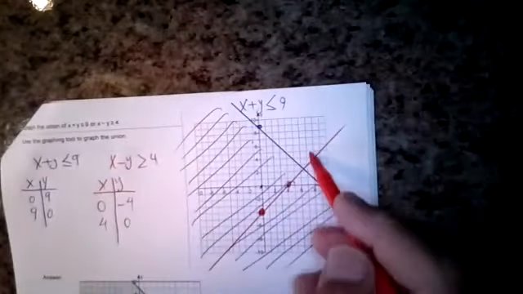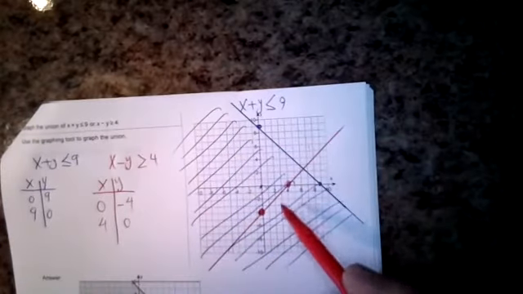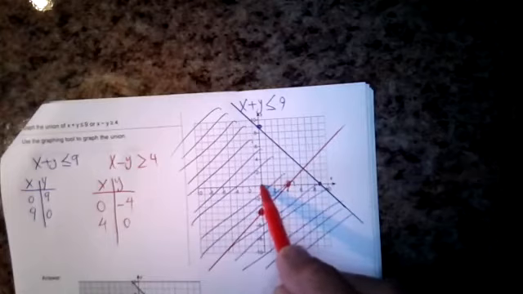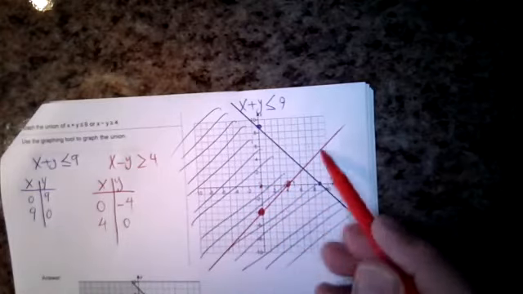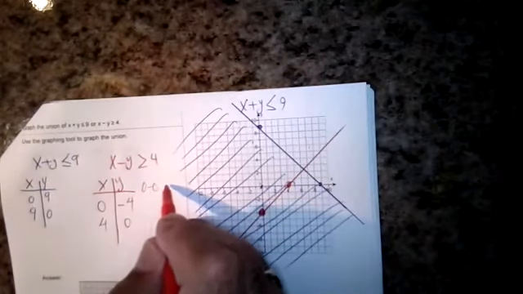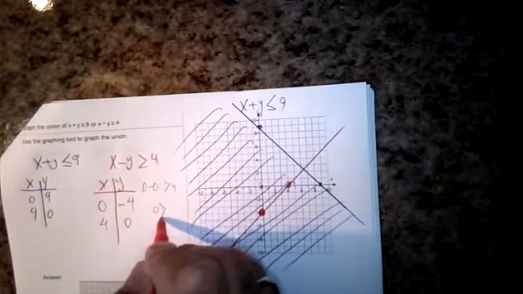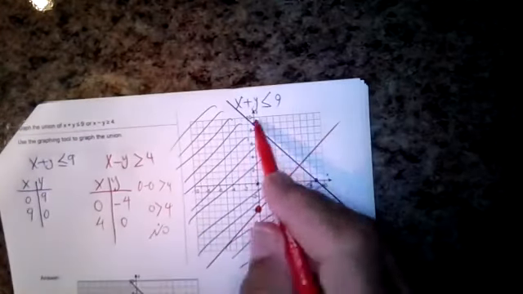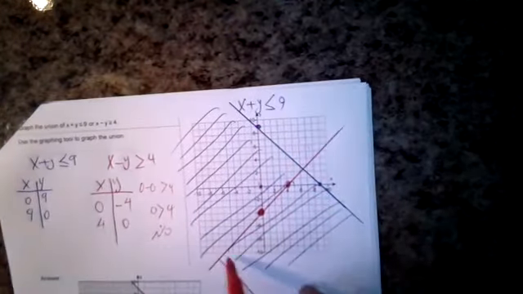Now, shall I shade above or below? Again, what point is above this line here? 0, 0. Take this point, which is 0, 0, and it's above this line, and put it here. 0 minus 0 greater than or equal to 4. Is 0 greater than 4? No. That means do not shade above, shade below.